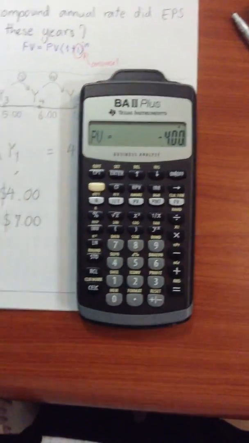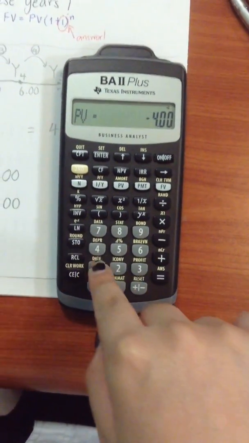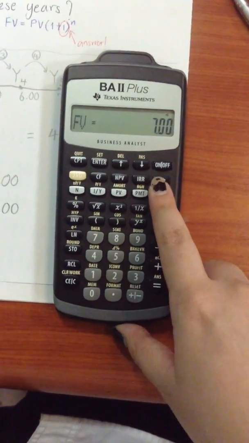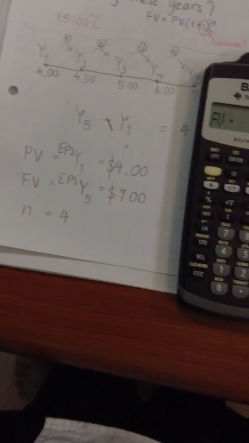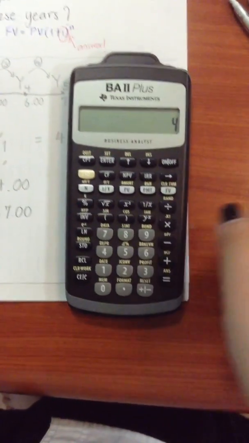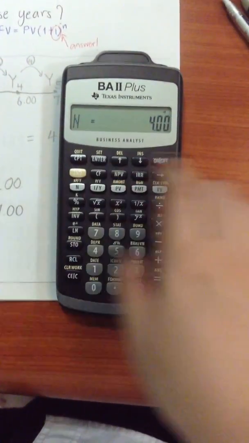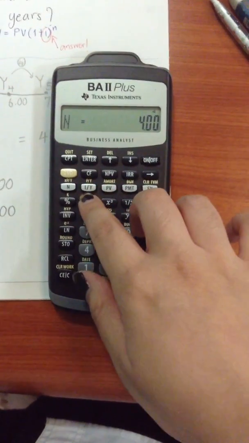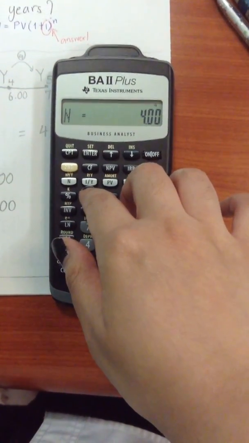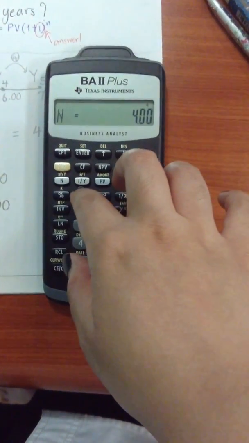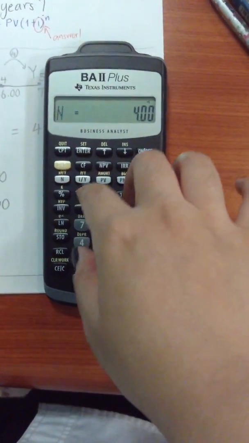Third, you push the key of which of these you will use. FV equals 7, which is the FV, with the plus sign, and N equals 4. This one is the N. Alright, and now what you're going to get is the I. The I is the interest, or the growth rate, or the rate of return. In this case, it's the compound annual rate.